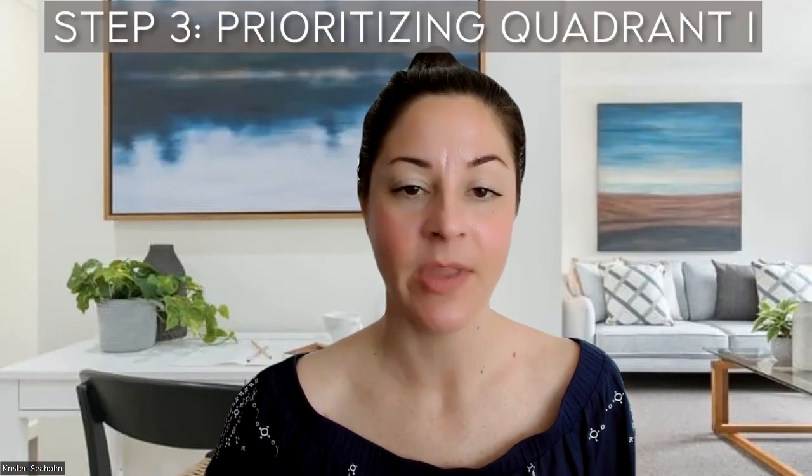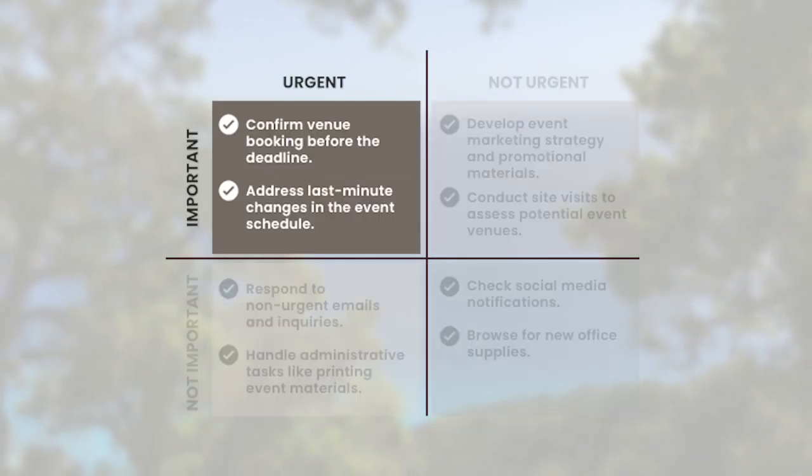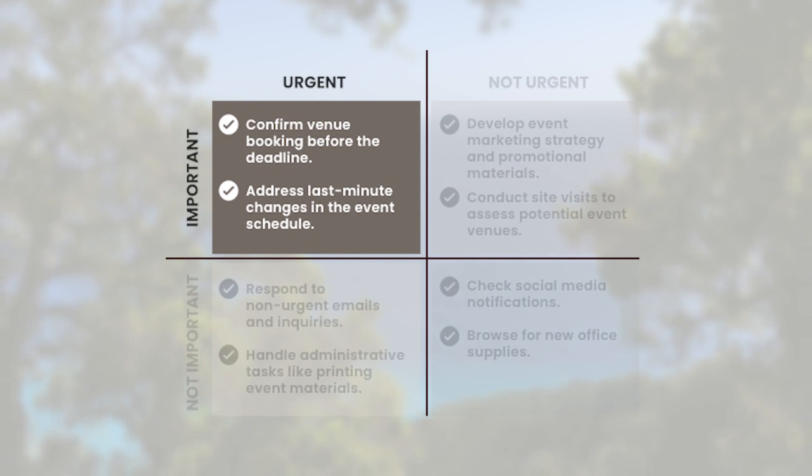Step 3, prioritizing Quadrant 1. Quadrant 1 tasks are your top priority. Address these immediately to prevent any event day crisis. Allocating dedicated time here will ensure you're always ahead of the game.